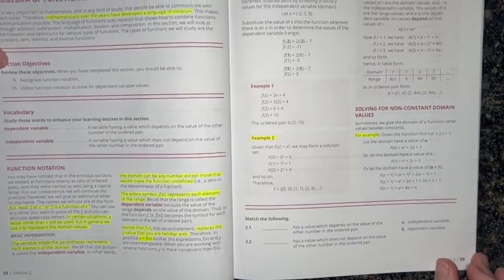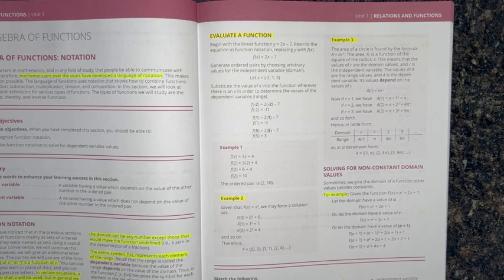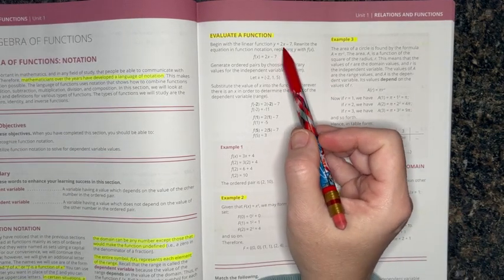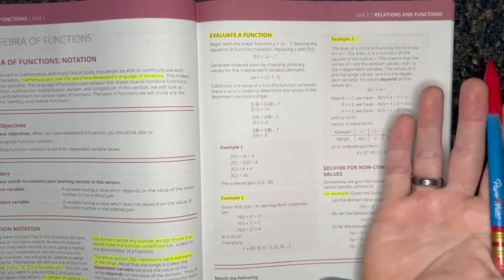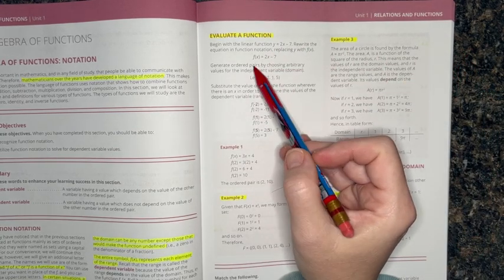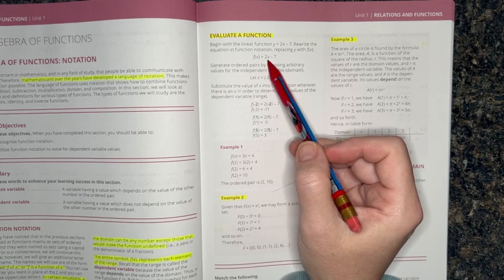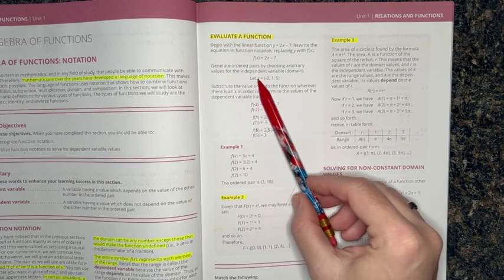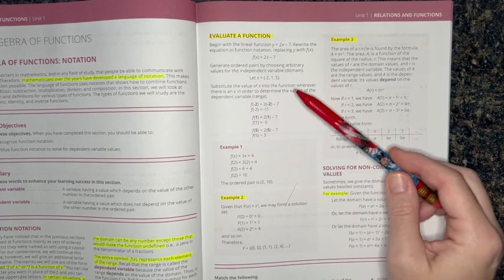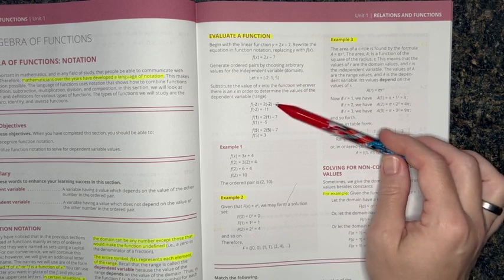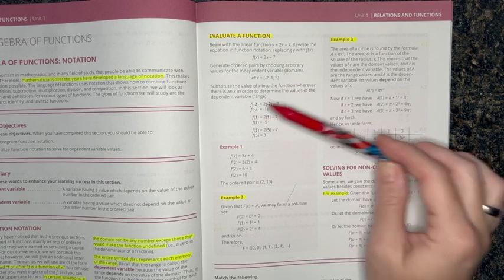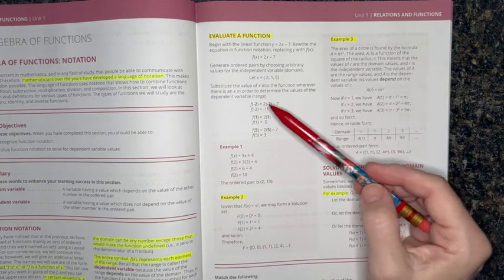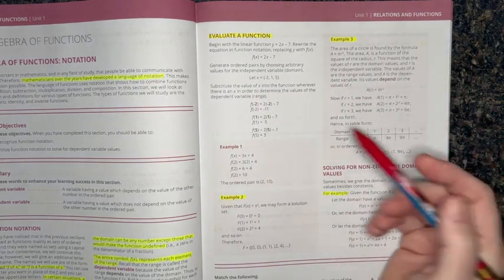All right, continuing on to the top of page 29. Let's evaluate some of these functions. So beginning with y equals 2x minus 7. To write that in function notation, we would simply replace the y with an f of x. So we have f of x equals 2x minus 7. We could then generate some ordered pairs by choosing some x values and then substituting the x value for the x and solving for the f of x or the y value. Then we could write these as ordered pairs. They didn't in this case, but you could.